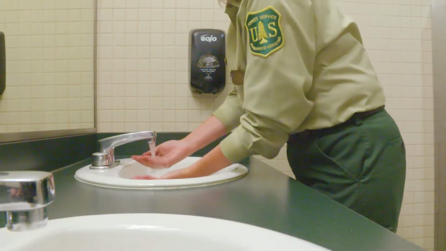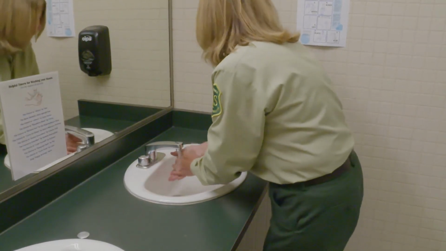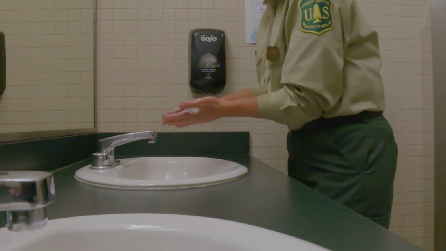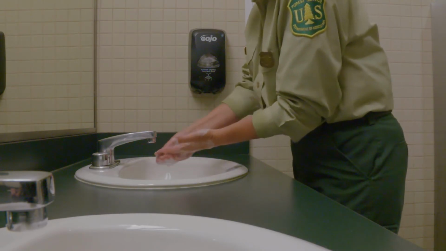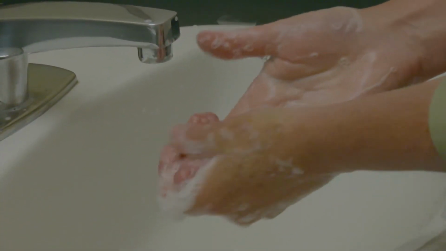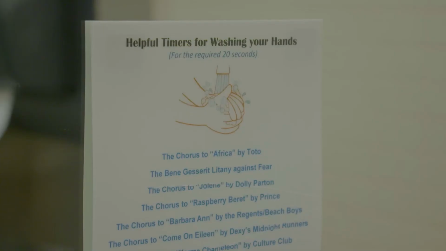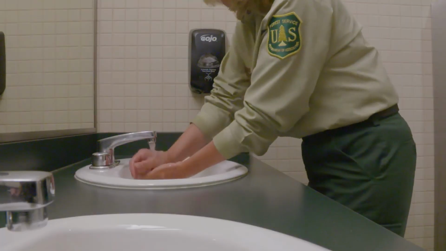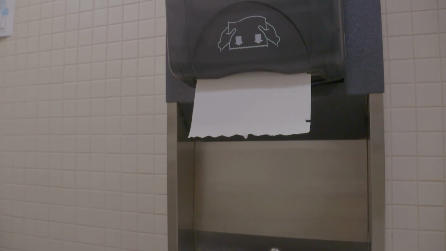To properly clean your hands, wet your hands with clean running water, warm or cold, turn off the tap, and apply soap. Lather your hands by rubbing them together with the soap. Lather the backs of your hands, between your fingers, and under your nails. Scrub your hands for at least 20 seconds. If you don't have a timer, hum the happy birthday song from beginning to end twice. Rinse your hands while under clean running water. Dry your hands using a clean towel or air dry them.